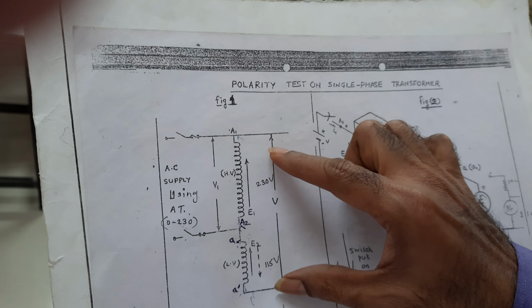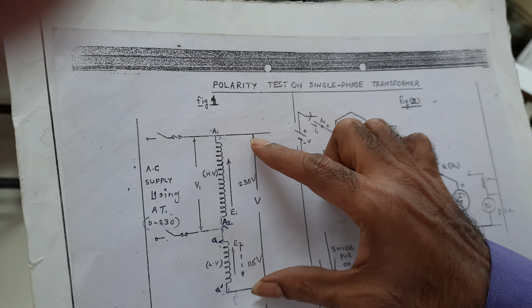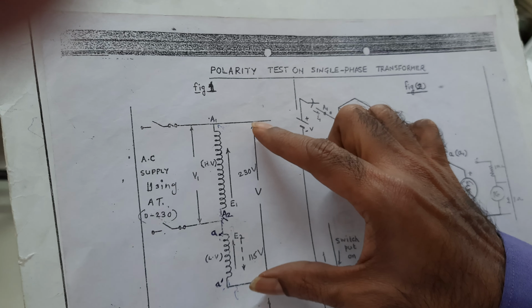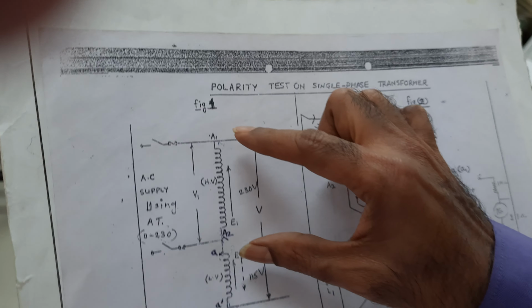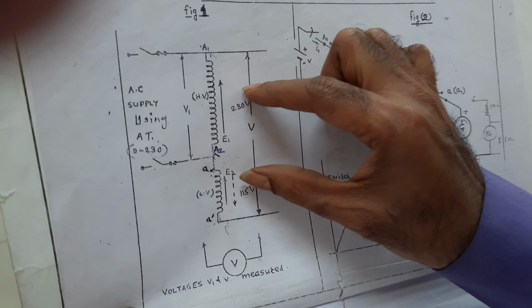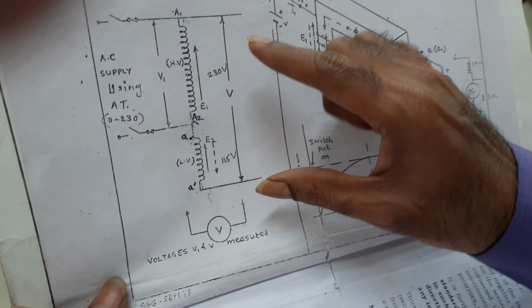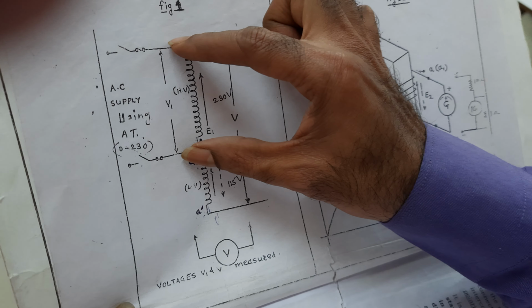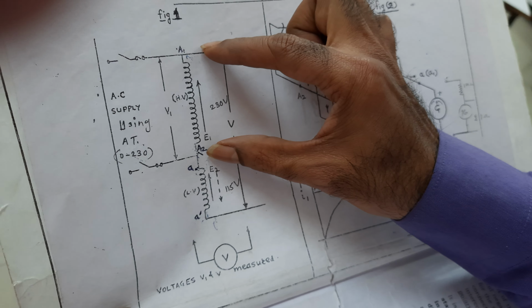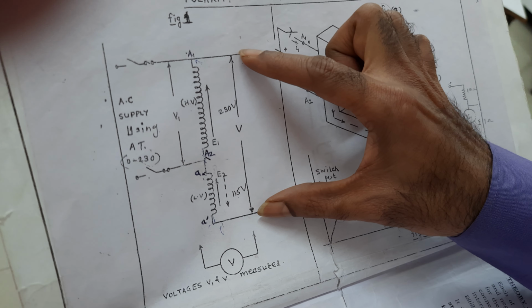Okay, so this additive and subtractive polarity we are going to see in the next part, where we are going to take the actual readings of V1, E1, E2 and E1 plus E2. Now this will be our V1, this will be E1, and this will be E1 plus E2.